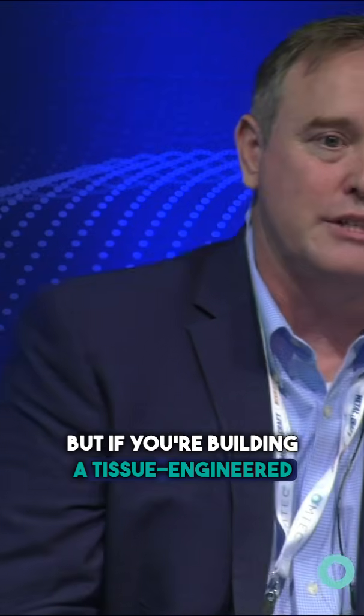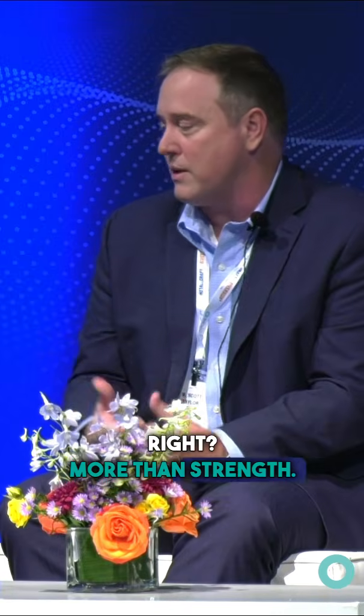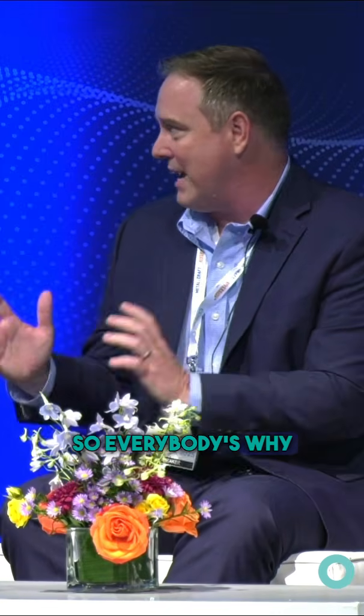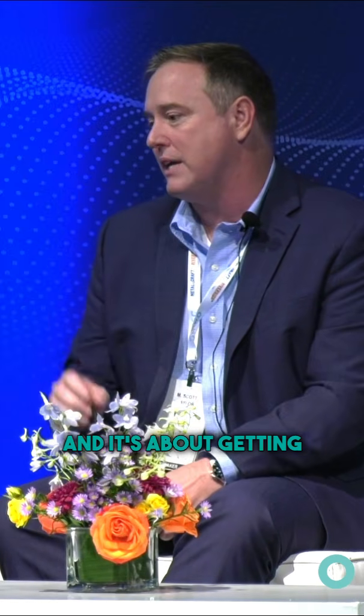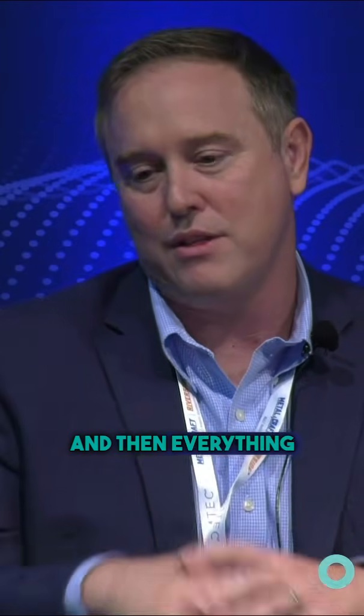But if you're building a tissue engineered structure, it may not necessarily be about strength, right? Maybe you're going to splint the application, maybe you're going to do something else. And so then the primary role of that temporary structure is about creating a great environment for tissue growth, right? More than strength. So everybody's why is different, and it's about getting to that why. And then everything falls in.